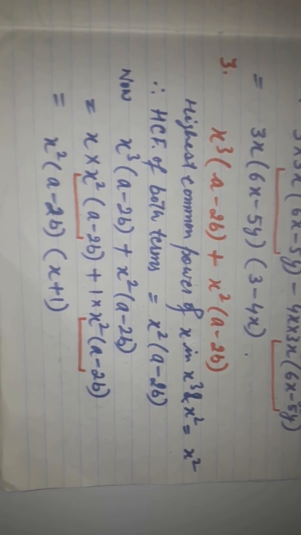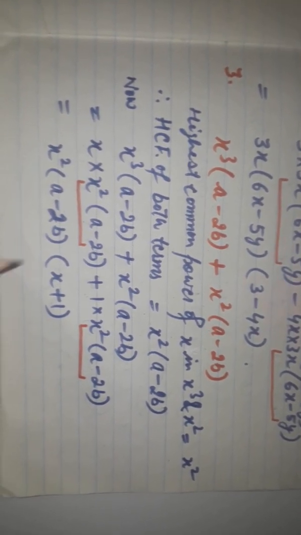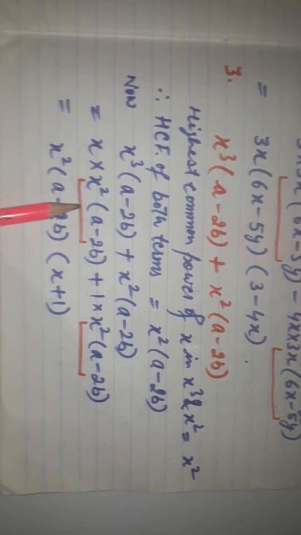We have to think which one is the common factor and then arrange the terms according to this, so that we get one factor. One factor is the HCF, and the other terms we have to write in the bracket. So it is the factorized form of this question. The next one is there.